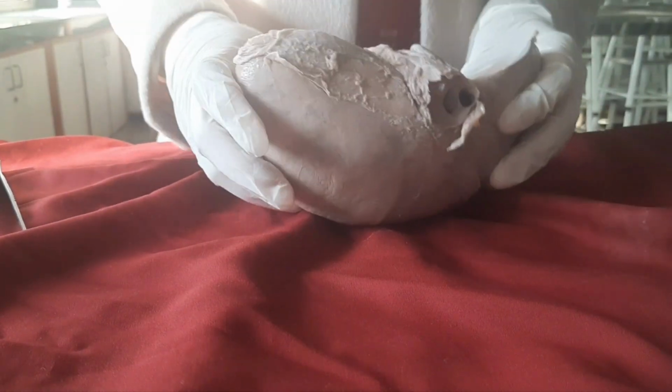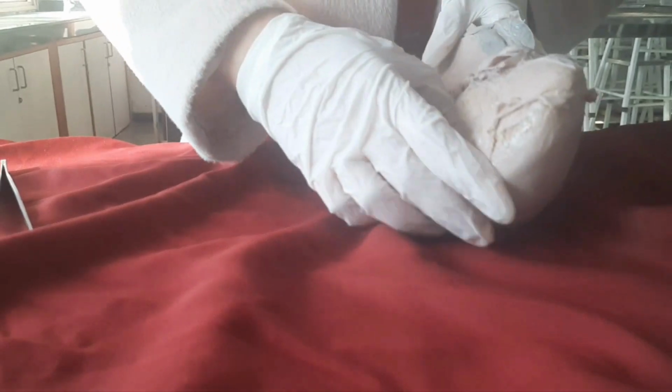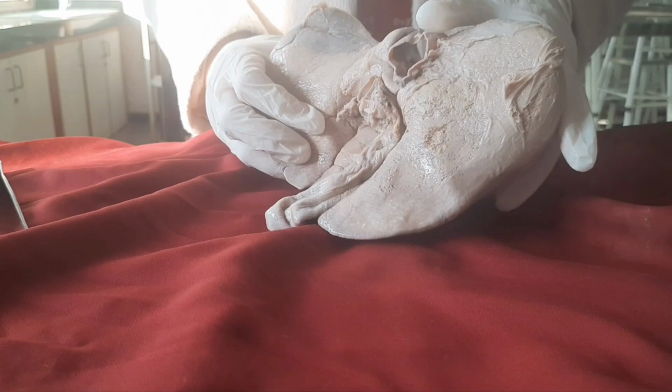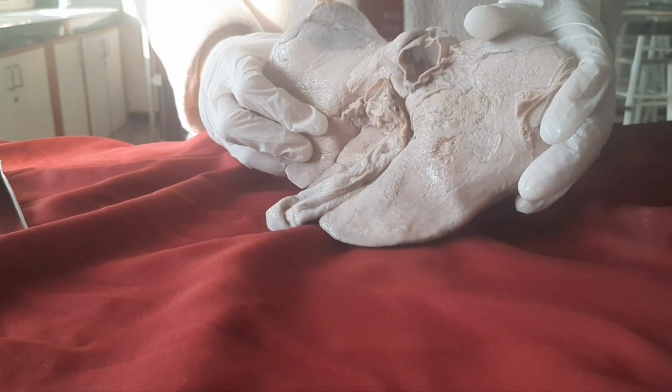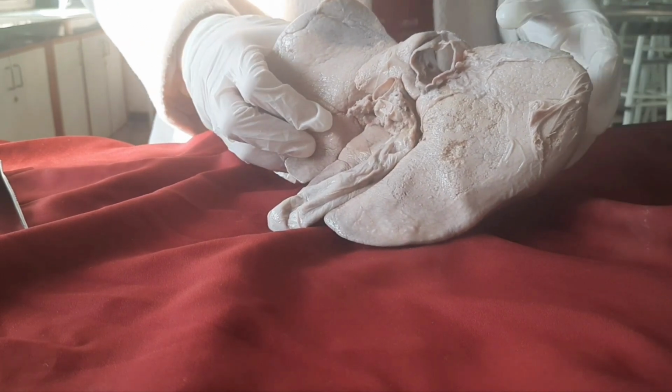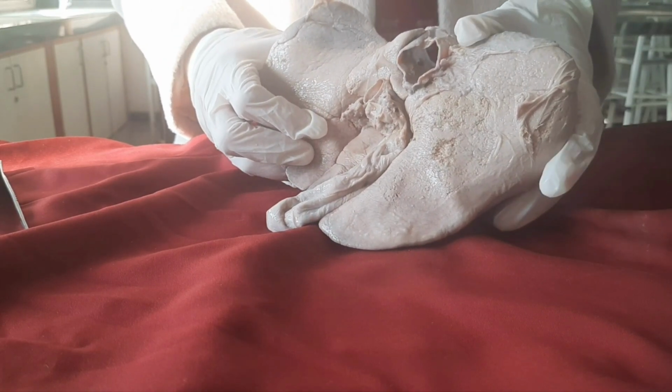Hello everyone. Today we will study about the human liver. This is the specimen of a human liver. The human liver occupies the right hypochondriac, epigastrium and the left hypochondriac region of the abdomen. In males, it weighs about 1600 grams, and in females it weighs about 1300 grams.